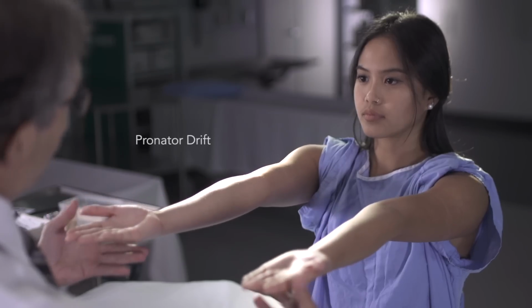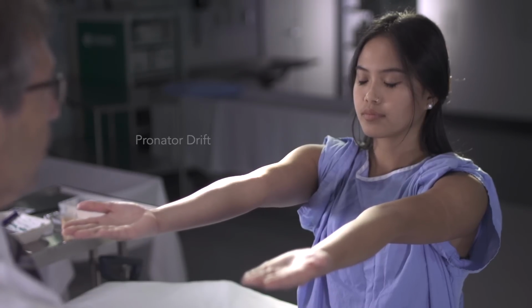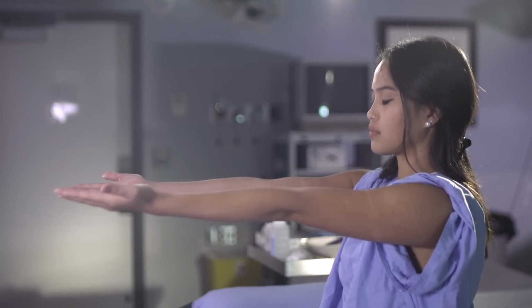I would like you to hold your hands straight out in front of you, and I want you to close your eyes. Just keep them nice and still. I'm just going to look at you there. So nice, solid, hands not moving, and that's totally normal.